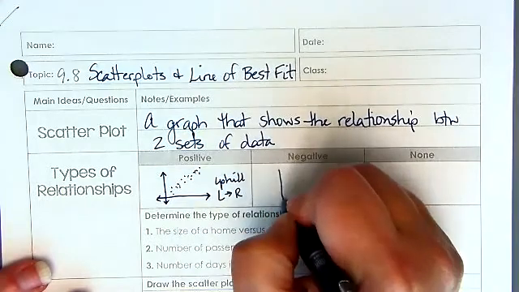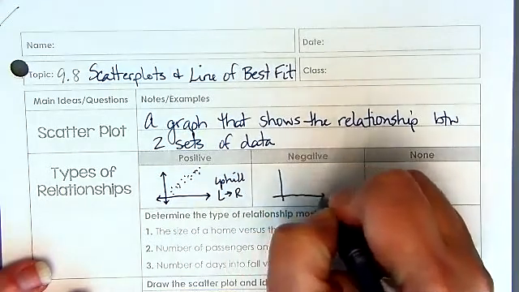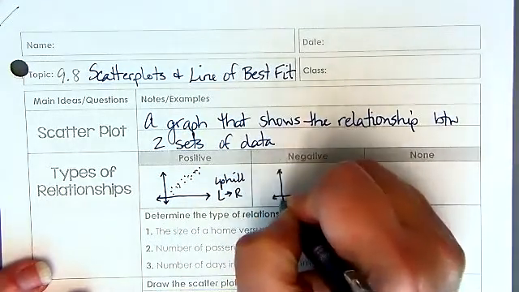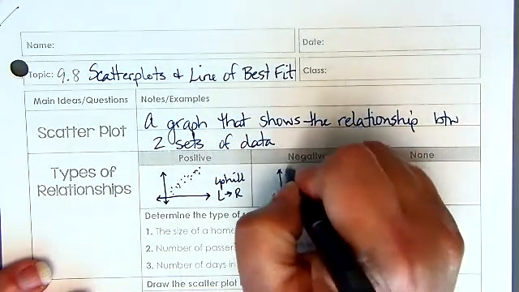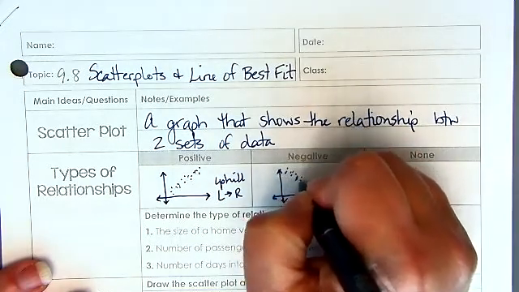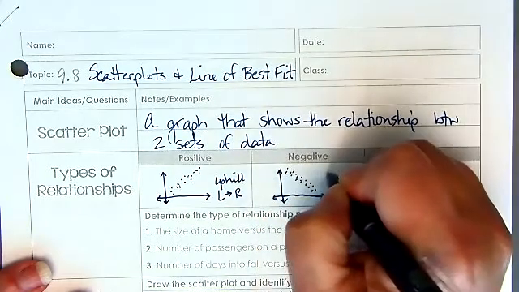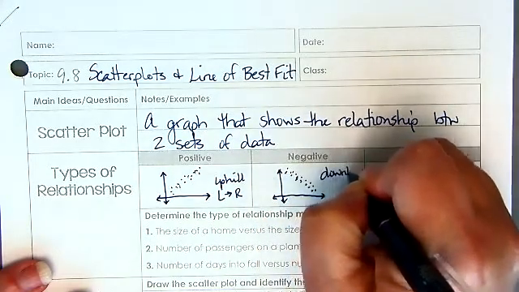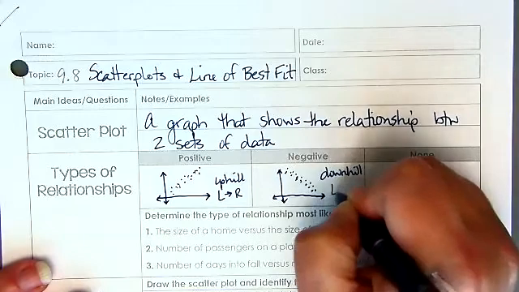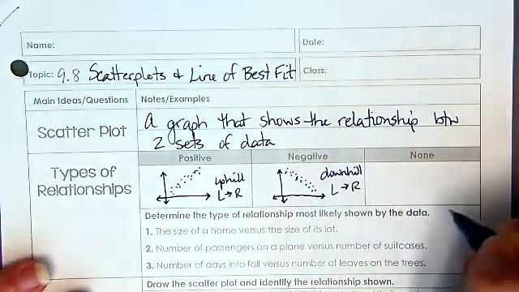A negative relationship, so we're going to draw that first quadrant again. That's going to have where your dots for your scatter plot looks like it's going downhill. But that's again, as you read from left to right.